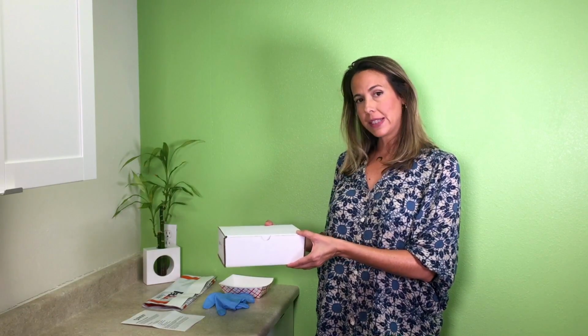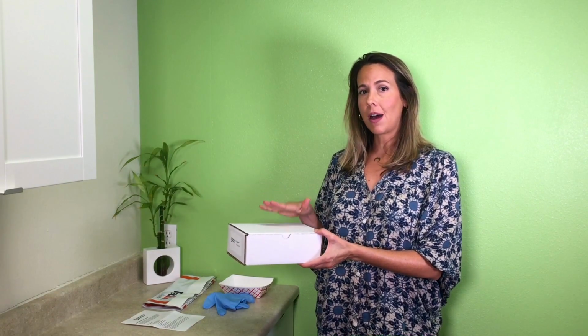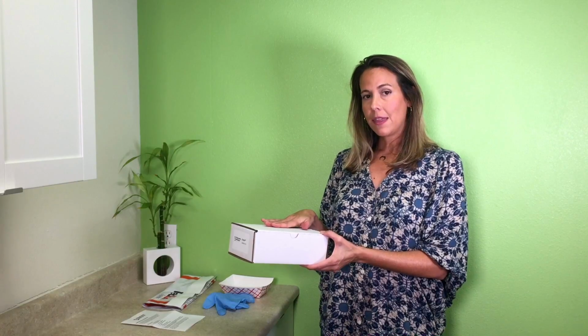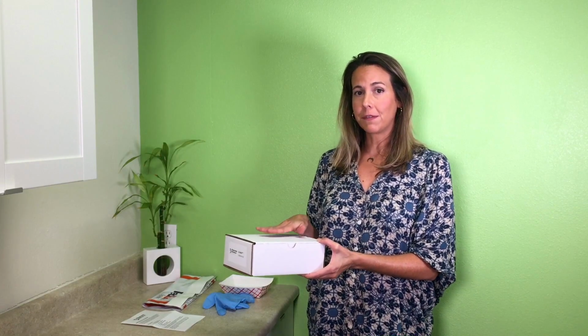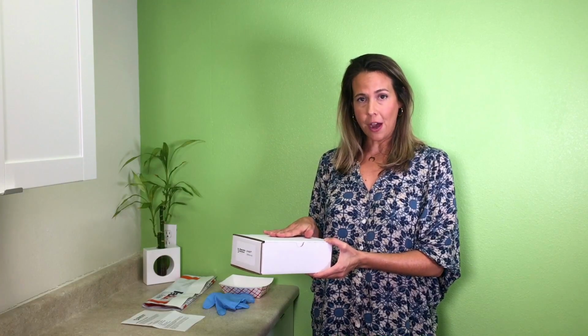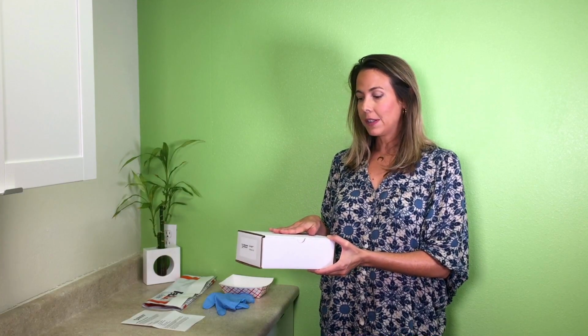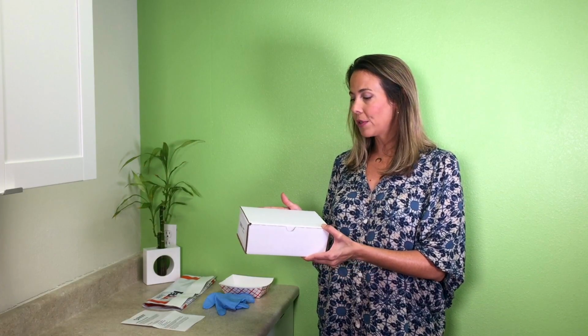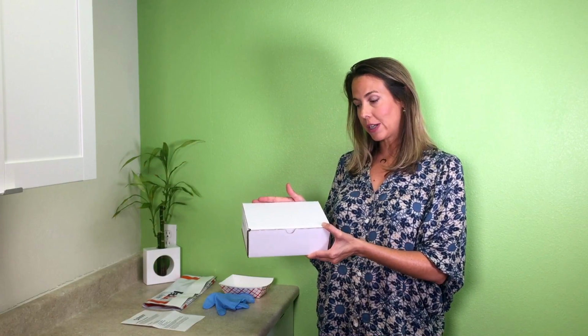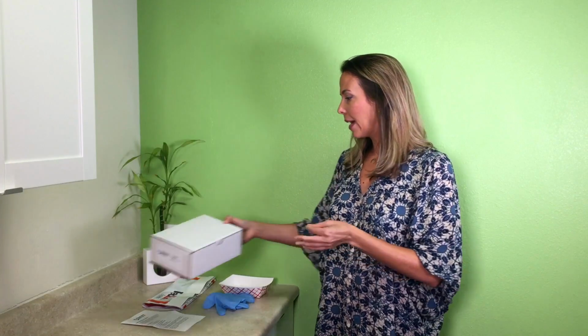If for whatever reason you're not able to ship this on the day of collection, then go ahead and stick it in the fridge, and it can be in the refrigerator for up to 5 days before you send it off, okay? So just know that. If it's a weekend or a holiday, and you're not able to ship this within 24 hours of collection, stick it in the fridge, okay?